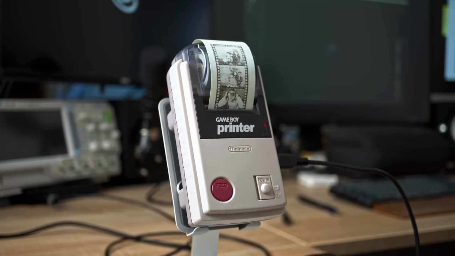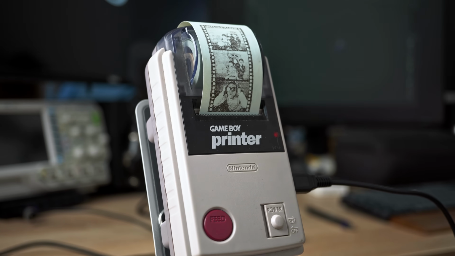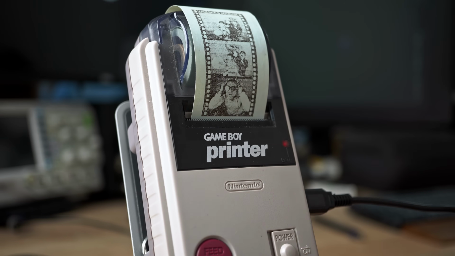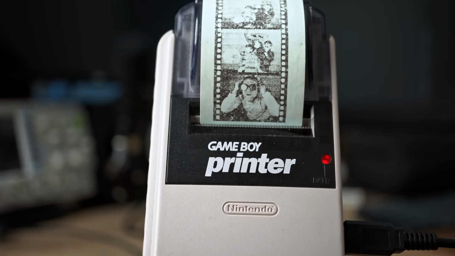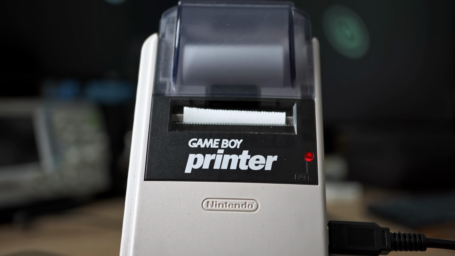Of course, I needed more paper for the wedding and I did not want to use up the remainder of this historical artifact. Turns out, you can use any thermal paper if the format fits. So I got a healthy supply. Talking to the Game Boy printer also was not too difficult.